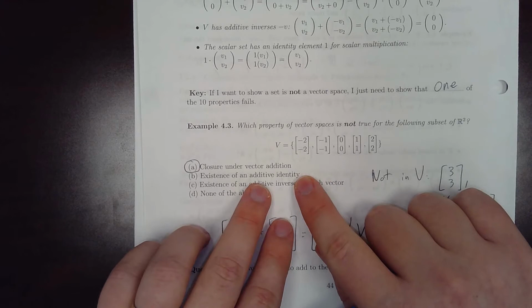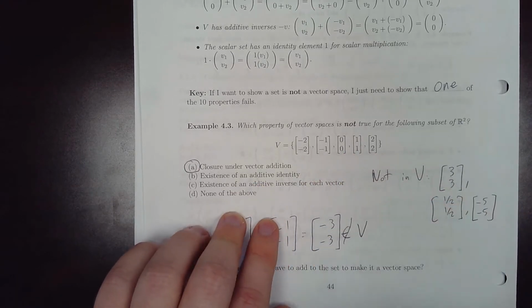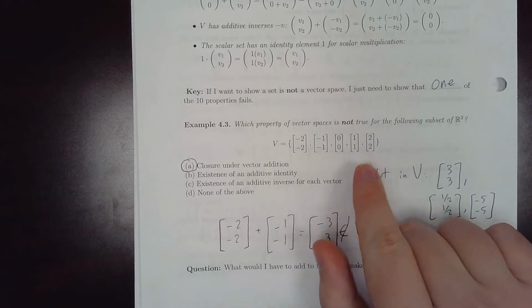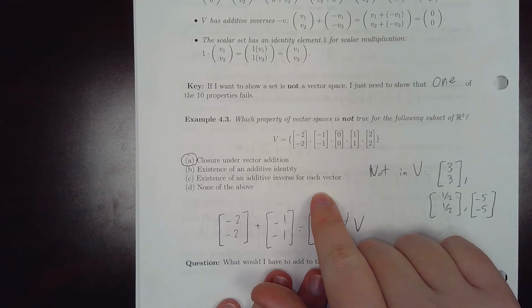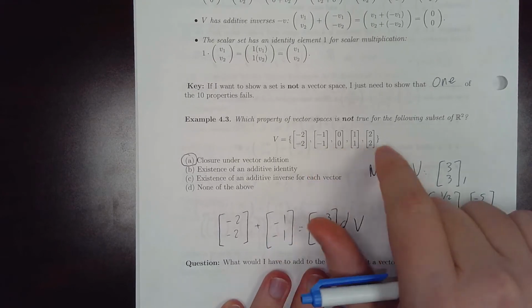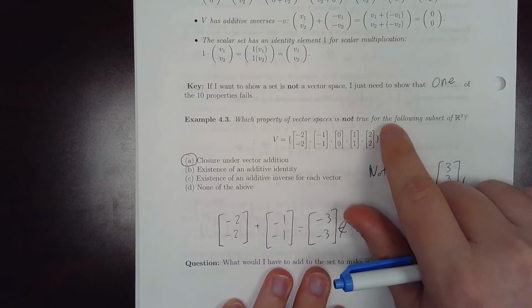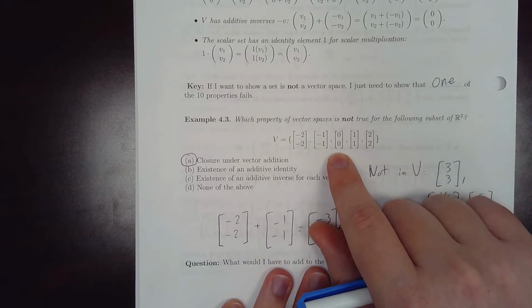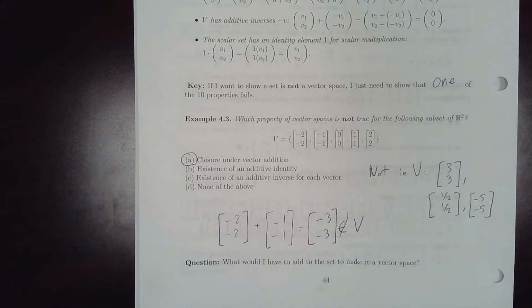However, it does have an additive identity, right? If I take any of these and add (0, 0) to it, I get back whatever I had. And it also has additive inverses for each of those vectors. So if I take (-1, -1) plus (1, 1), I get (0, 0). If I take (-2, -2) plus (2, 2), I get (0, 0). If I take (0, 0) plus (0, 0), I get (0, 0).